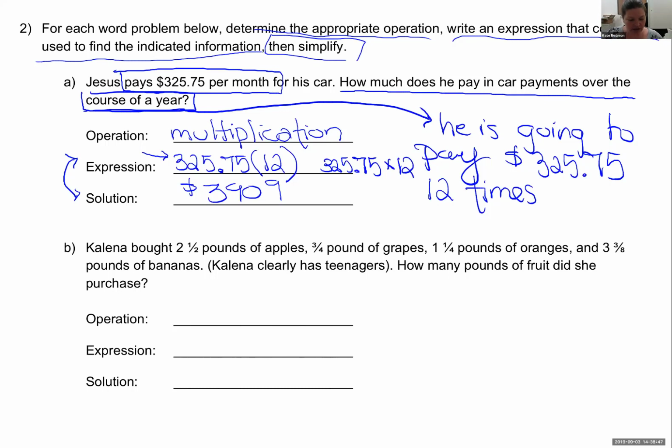Okay, then let's look at this one. Kalena bought 2.5 pounds of apples, 3/4 pounds of grapes, 1 1/4 pound of oranges, and 3 3/8 pound of bananas. Yeah, this is just so true to my own life. You should see me buy fruit, guys. I have 6 teenagers. So how many pounds of fruit did she purchase?